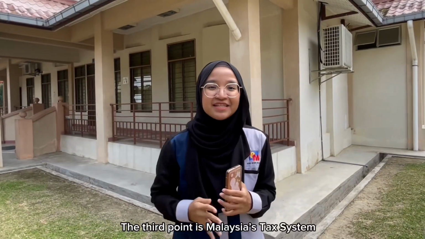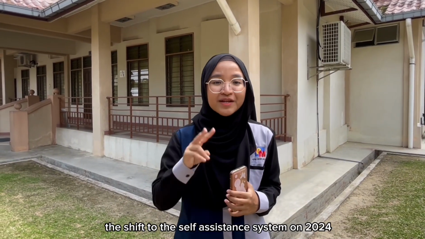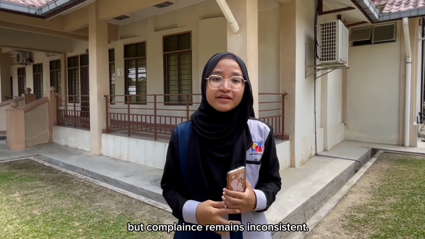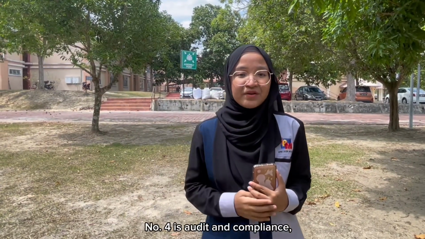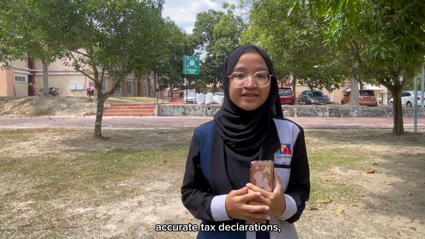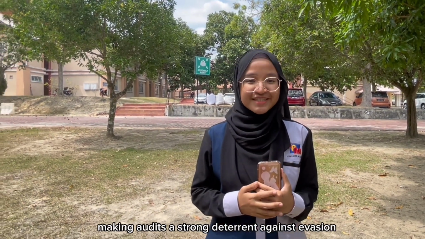The third point is Malaysia's tax system. The shift to the self-assessment system in 2024 increased taxpayer responsibility, but compliance remains inconsistent. Number 4 is audit and compliance. Higher perceived chances of audit increase accurate tax declaration, making audit a strong deterrent against evasion.